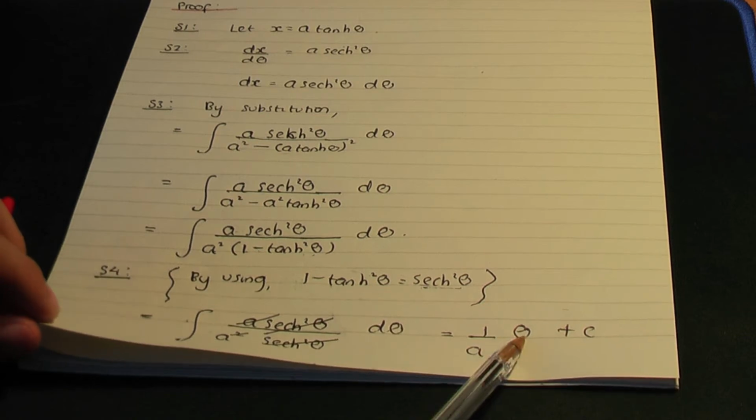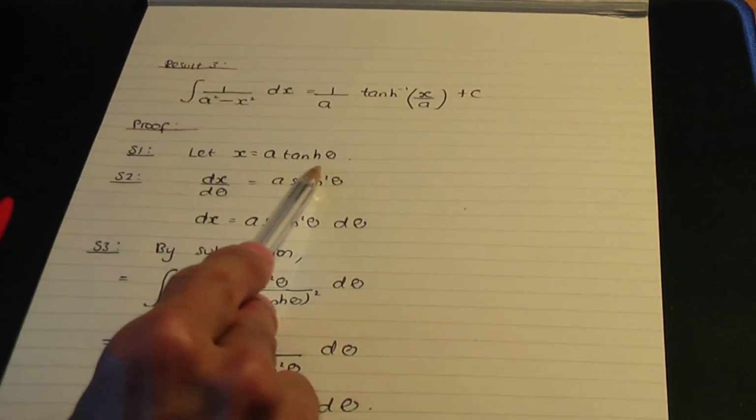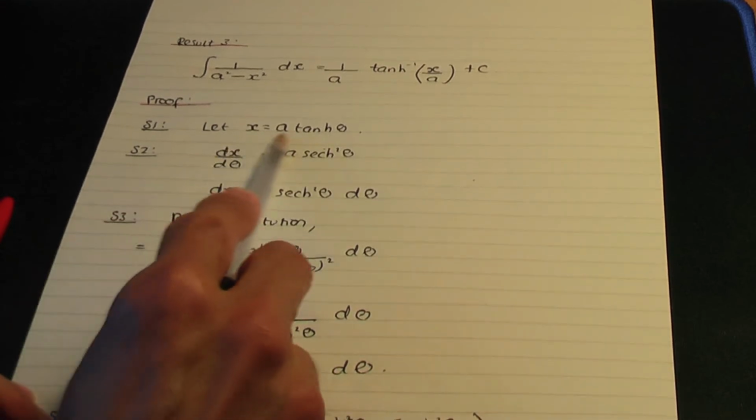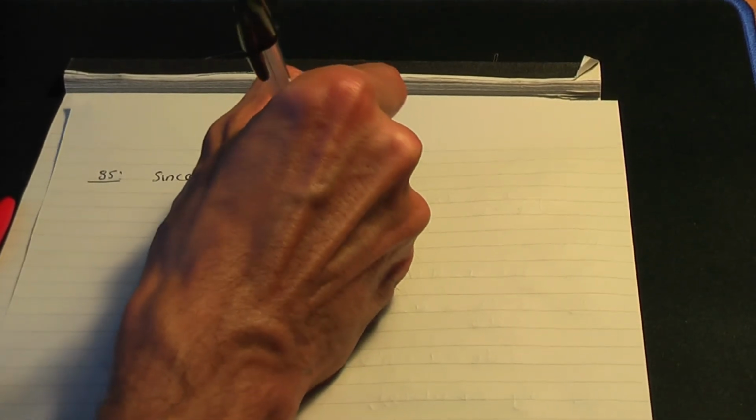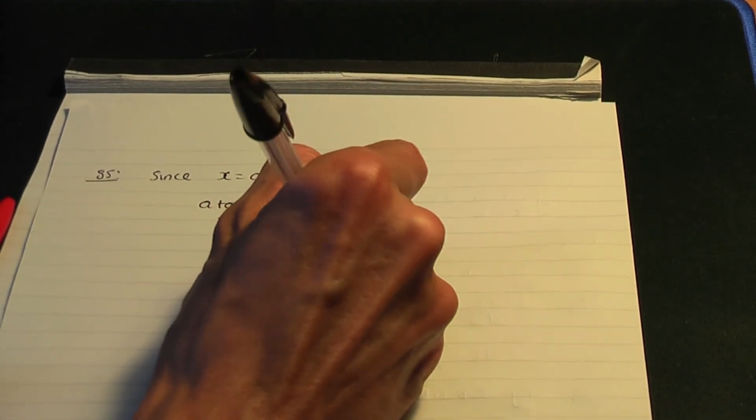We need to write theta back in terms of x, and we do that using our substitution. So the last step, step number 5. Since x equals a hyperbolic tan theta, if we rearrange, a hyperbolic tan theta is equal to x, hyperbolic tan theta is x over a, and theta on its own is the inverse hyperbolic tan of x over a.